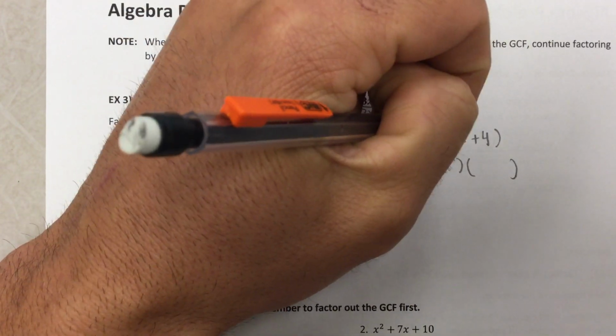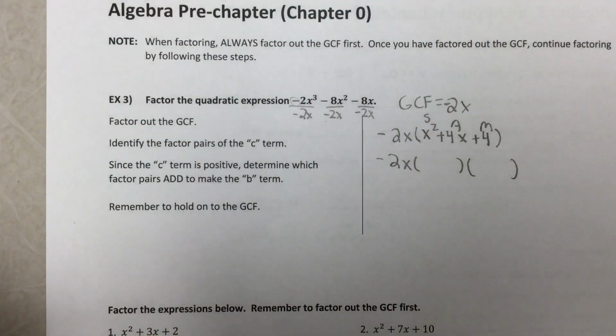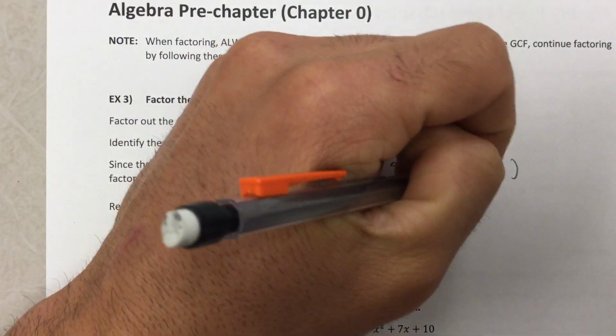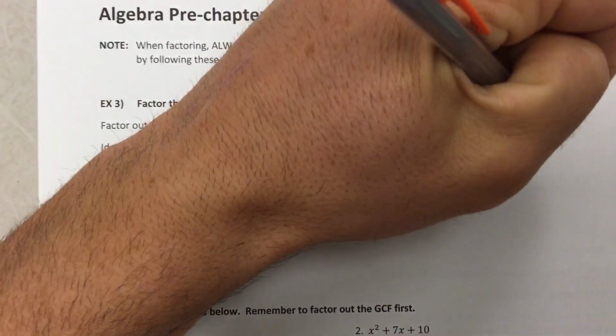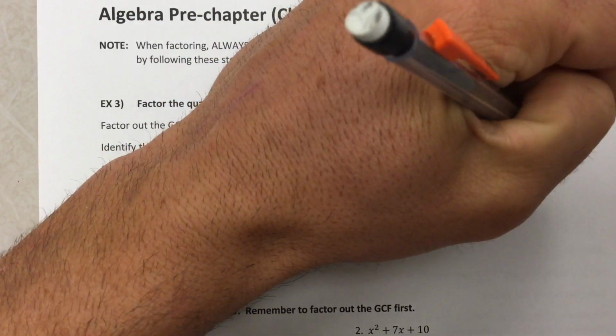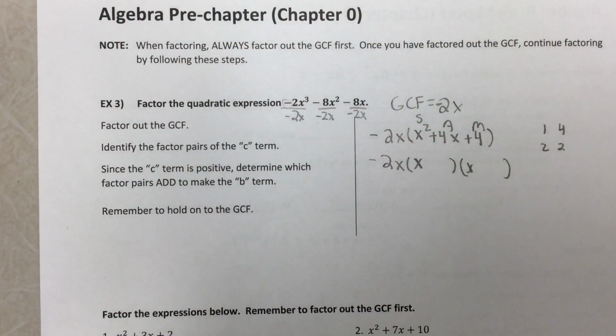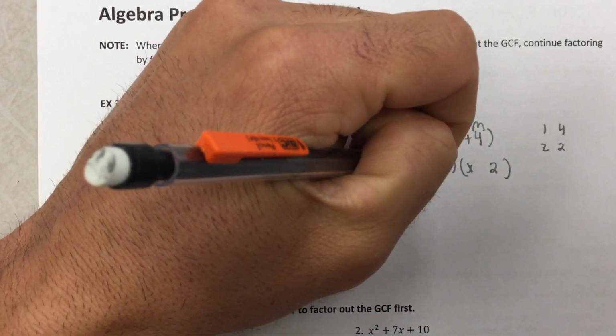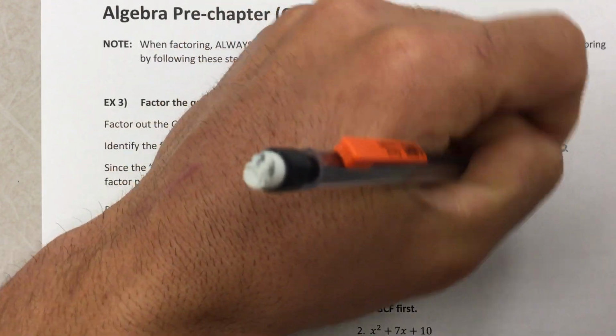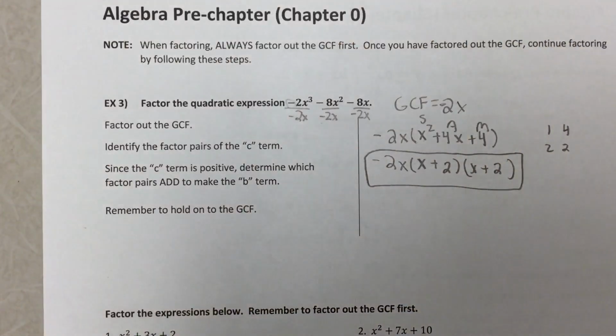So write my S, my A, my M. Remember, S stands for the single x squared. So I go x and x. M stands for multiplies to 4. A stands for adds to 4. So the only things that multiply to 4 are 1 and 4, 2 and 2. And the only way I can get them to add to 4 is if I use 2 and 2. And they both have to be positive. And I'm now completely factored.